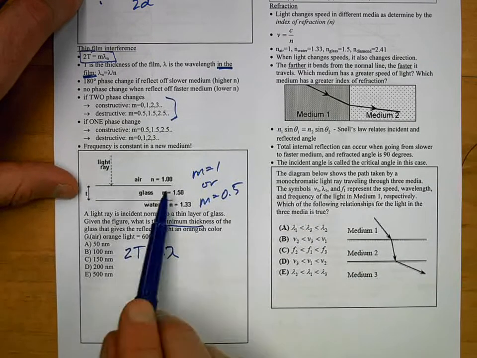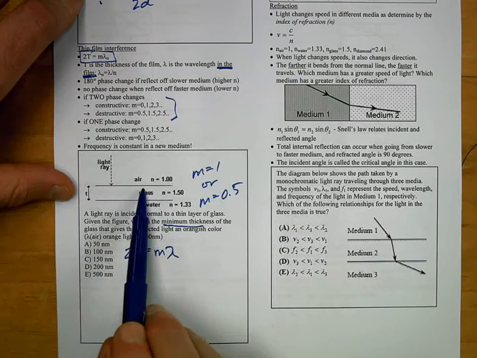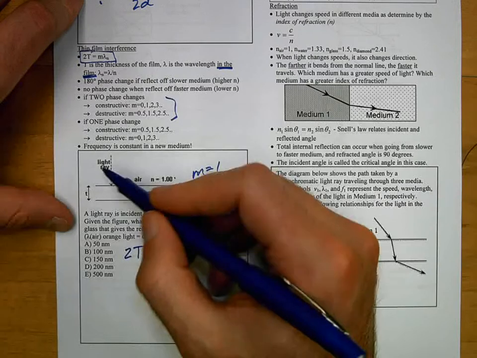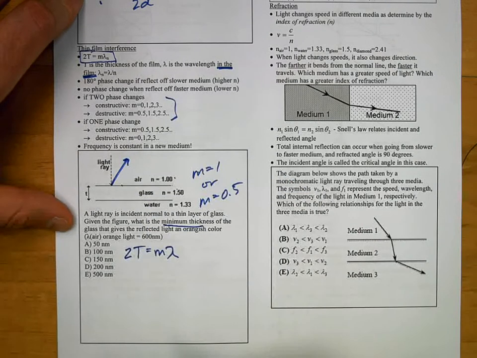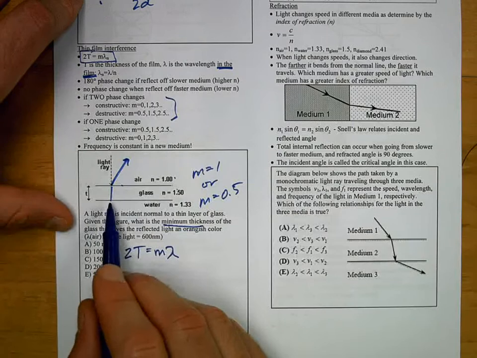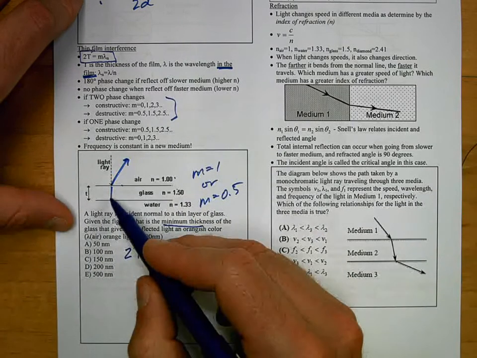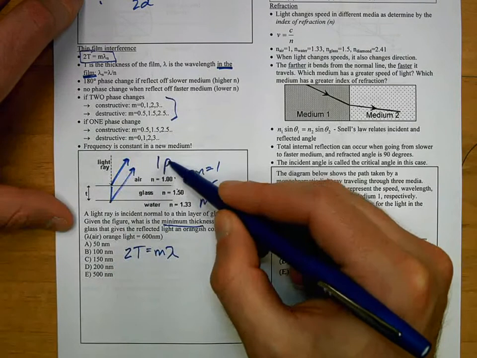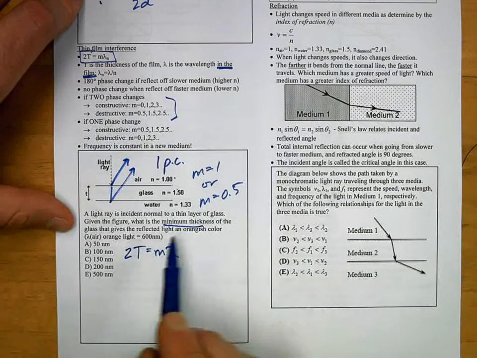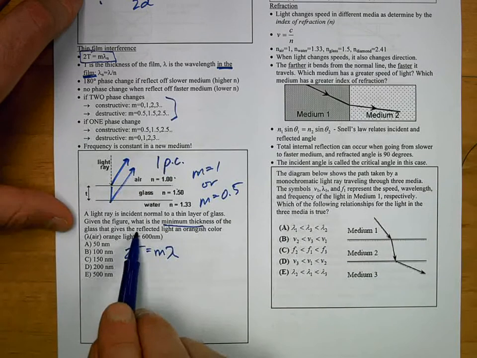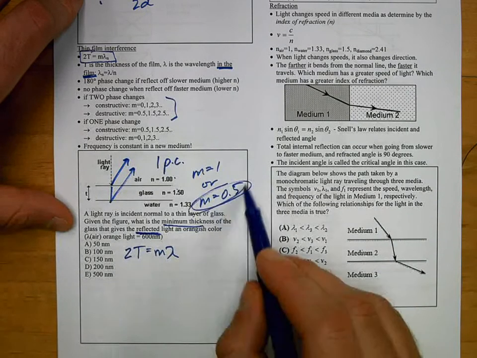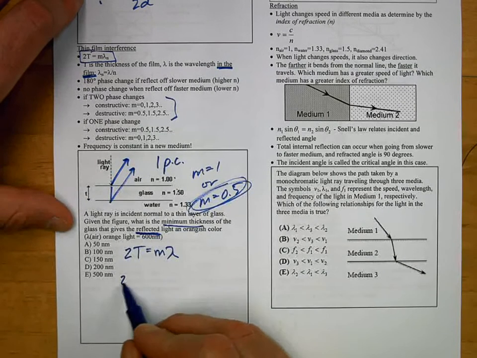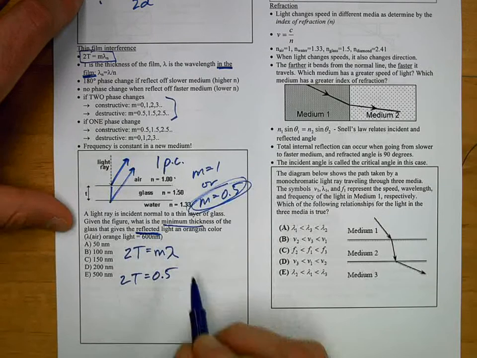I'm going to count the phase changes. Going from air to glass, I have a phase change because the light is slowing down when it bounces off the glass. But when it hits the water, it speeds up, so I don't have a phase change. So since I only have one phase change, and we're looking for reflected light, that's constructive interference, I'm going to use m equals 0.5. So 2t equals 0.5 times the wavelength.